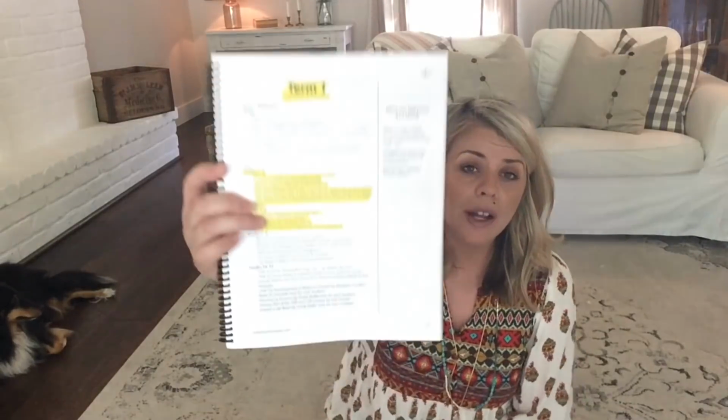I would love that. Anyways, again, I love that she has each term laid out. So term 1 has a page like this, and then when you get to term 2, it's the same thing.